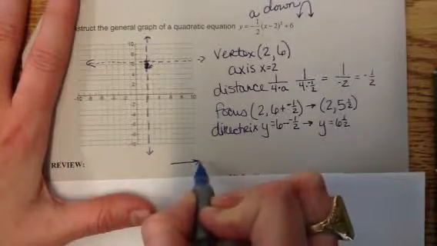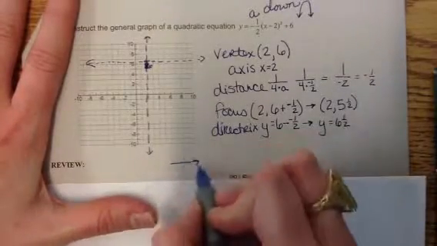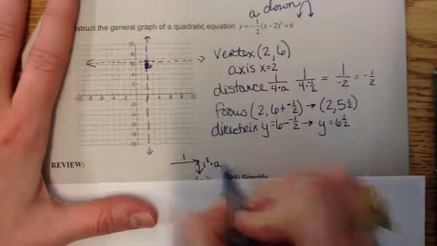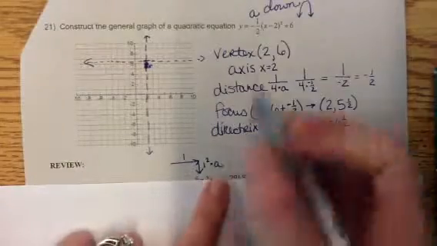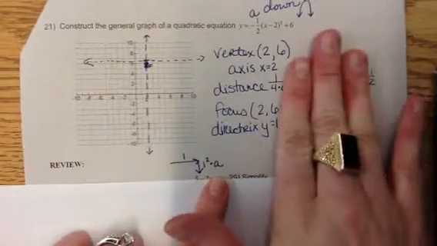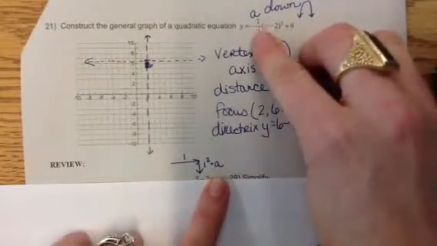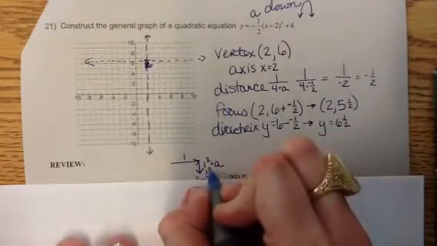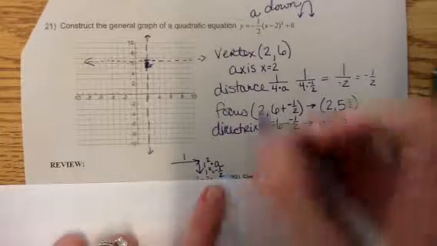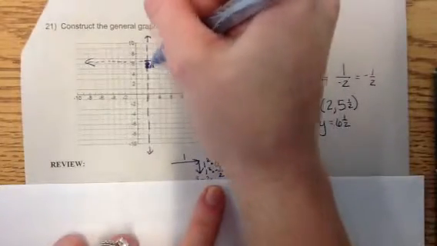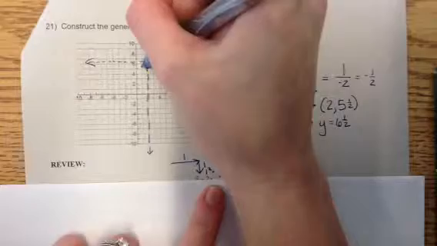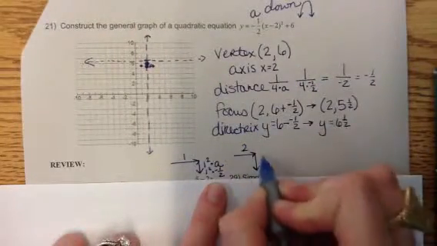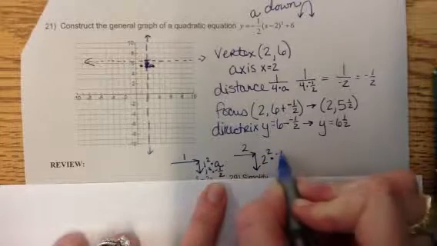Shifts are over 1. In this case, we know it's going down, so we're going to go down 1 squared times a. Now, a in this case is negative 1/2, not from the distance. It's really important to know that the negative 1/2 is coming from the equation up here. So I'm going 1 squared times negative 1/2. Over 1, down 1/2.